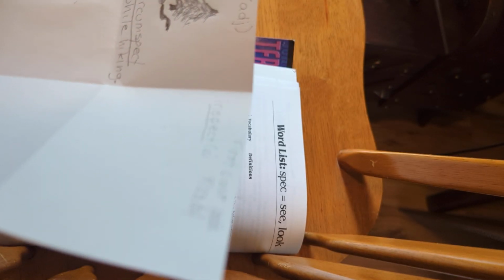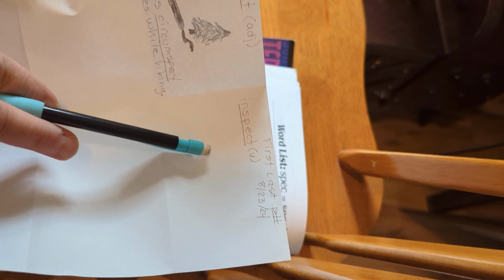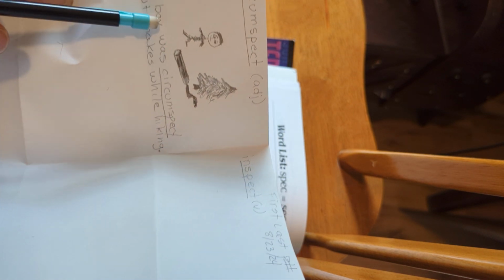You have 10 draw words each week, which are usually going to be due on Monday. Sometimes I'll give you some time to work on it in class, and sometimes it'll be homework. So in order to finish this paper, I would write the rest of the words with drawings and sentences, and then I would go through and I would check.